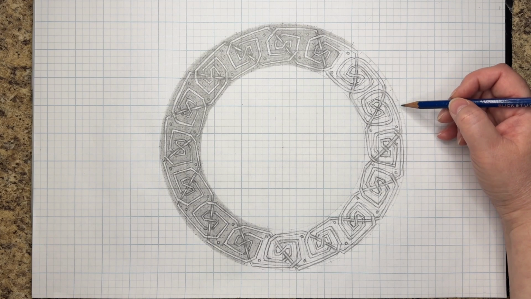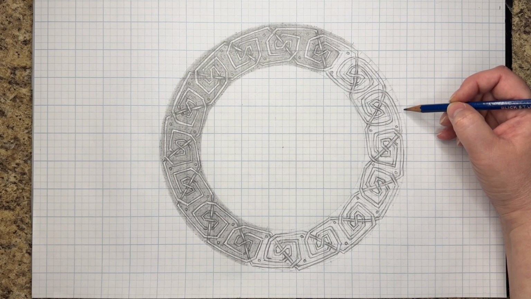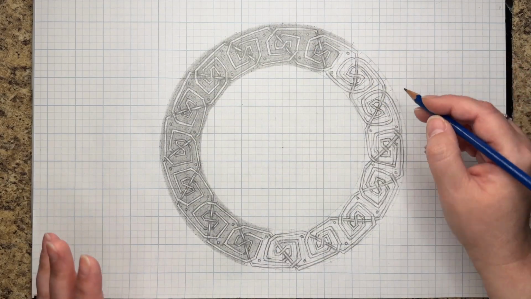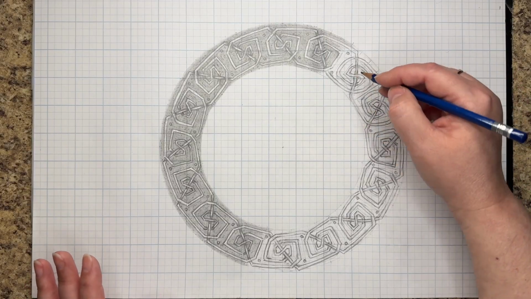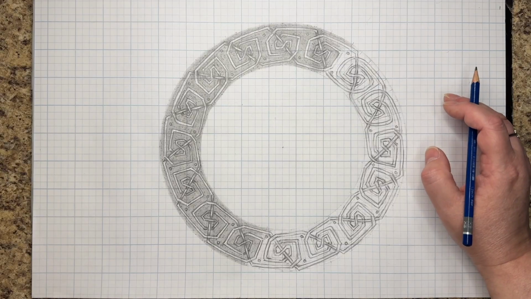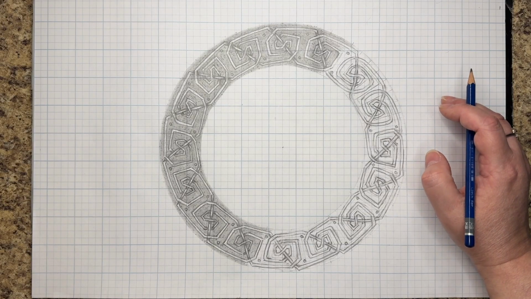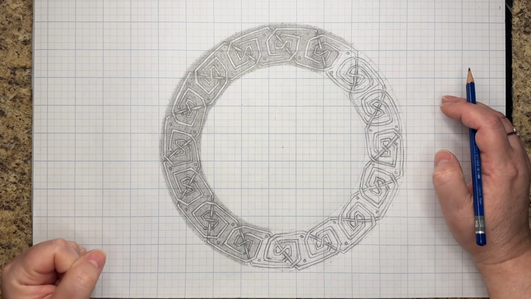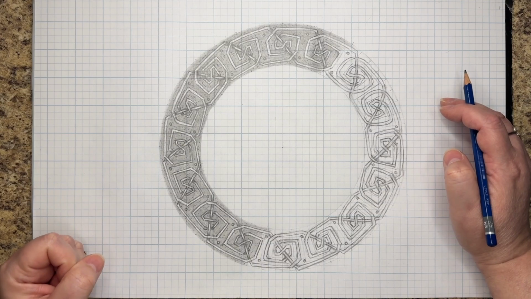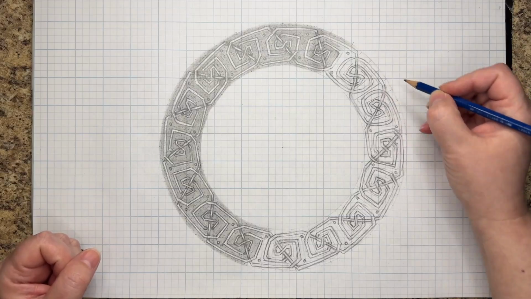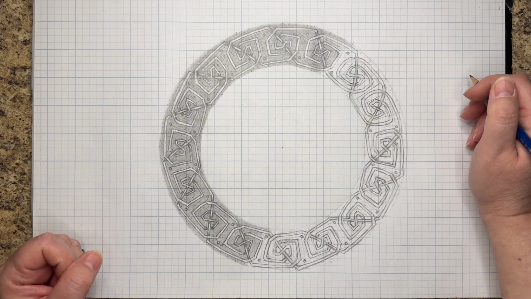What happened here was in the tutorial where I drew out the spirals, I wasn't quite sure what style I wanted, so I just roughed it in. I thought I was going for something more Celtic, and then I changed my mind, because I got to make my life really difficult. So now I have to go back and change all of these links so that they're straighter, more angular.